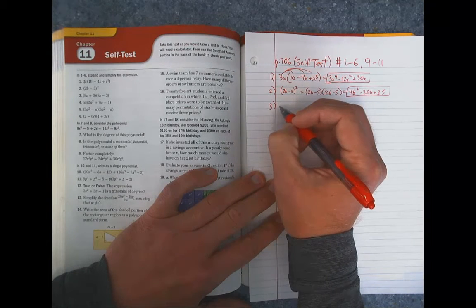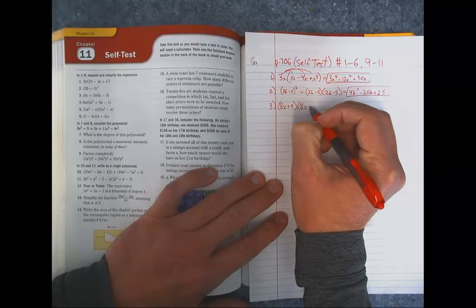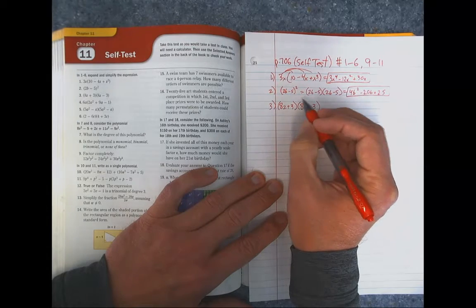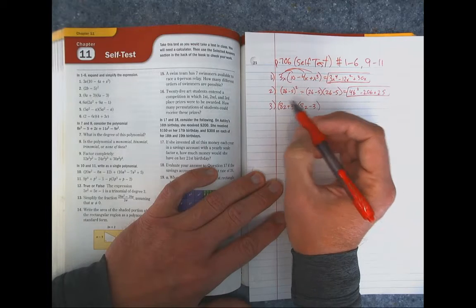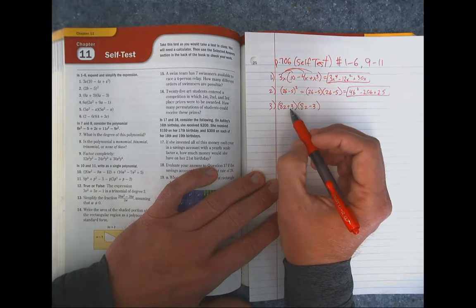All right, number 3, another special case. You can go ahead and fully expand this and get 4 terms and then combine. But if you notice, these look exactly the same, except one's positive and one's negative, plus and minus.